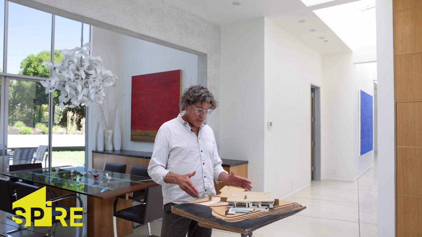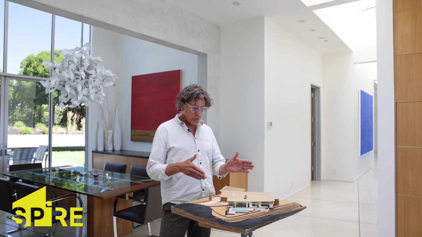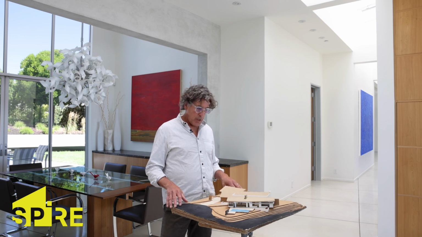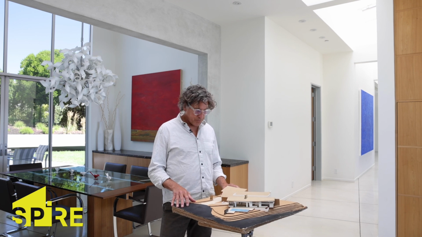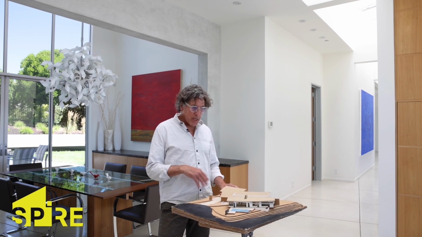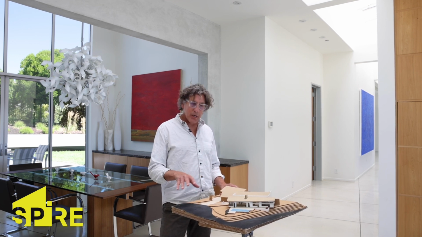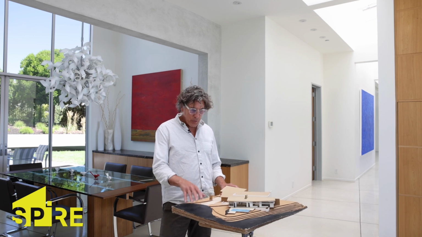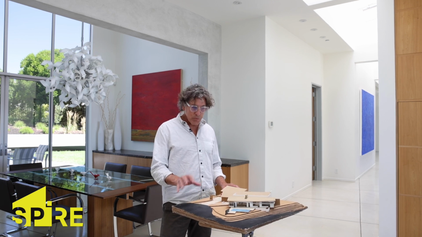This is, like I said, the original study model that sort of locks all the concepts and ideas that were developed to create this house. I'll go over some of the concepts and ideas, and then we'll talk about why it's unique and why this is special.